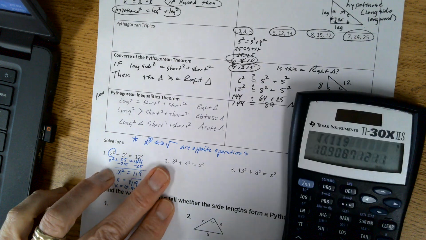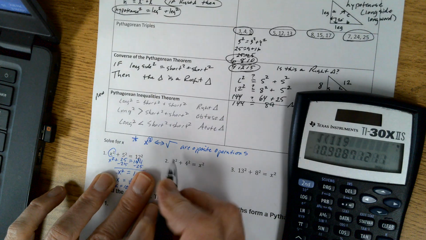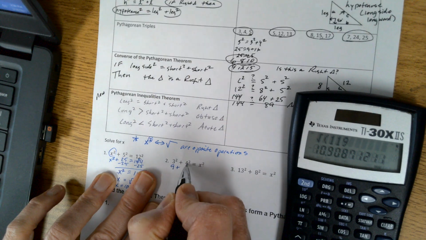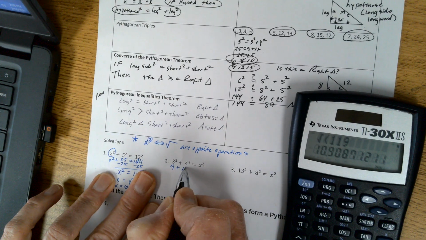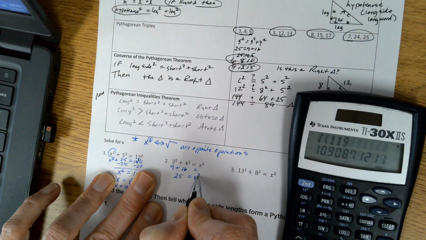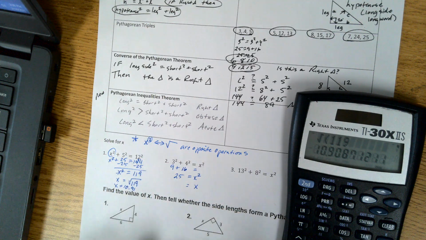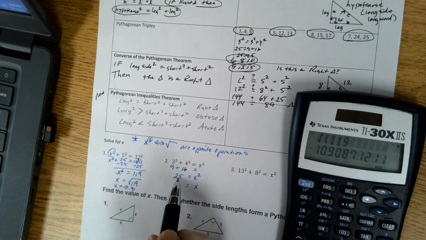Okay? Let's try this one, x squared is on this side. So you're going to go ahead, 3 squared is 3 times 3. 4 squared is 4 times 4. 25 equals x squared. Now I want to do the inverse of squaring, so I have to do square root. What number times what is 25? What is the square root of 25?